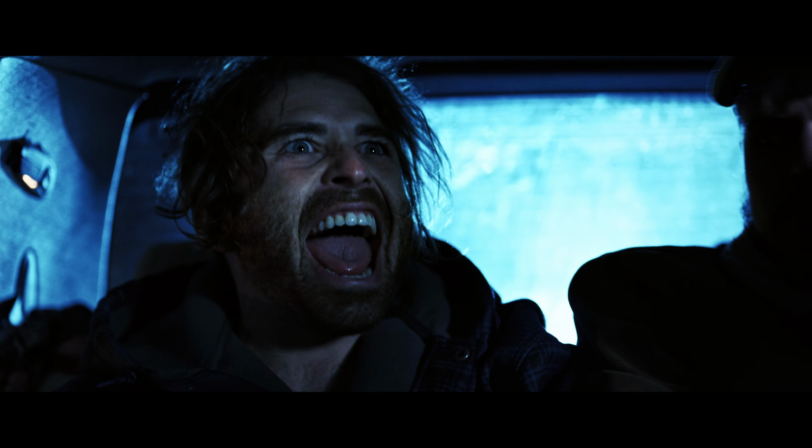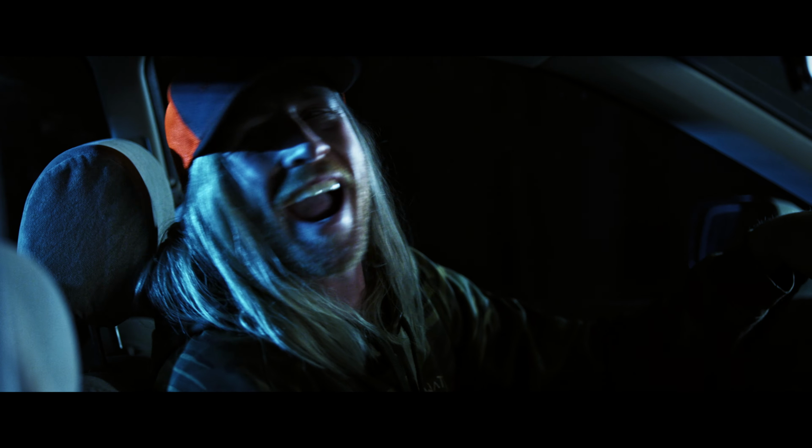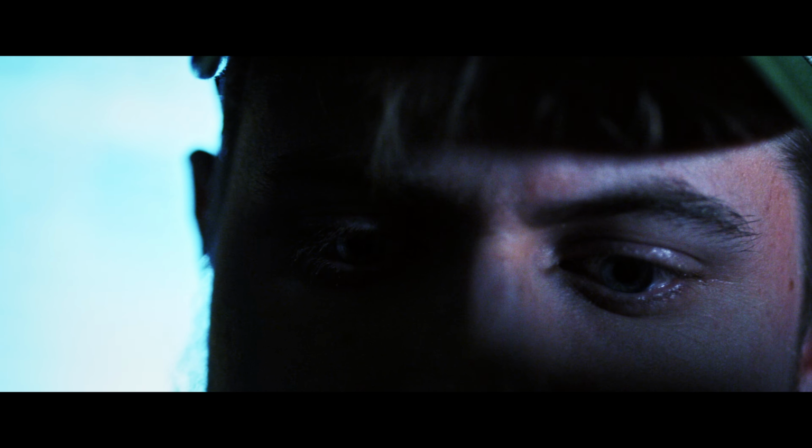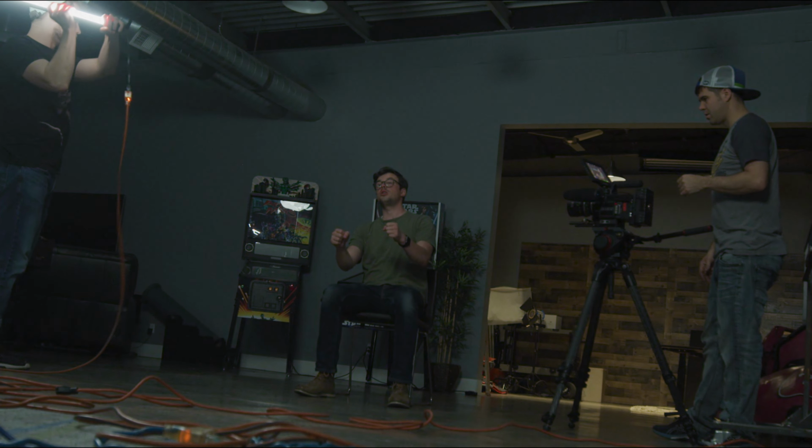They were actually moving 2 different color temperature lights. One had a blue light, one had an orange light, just to make it look like it was different street lights.